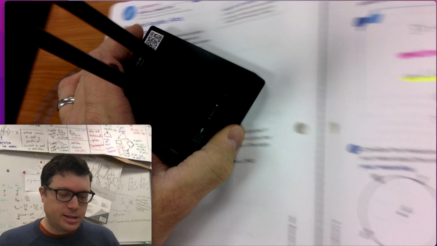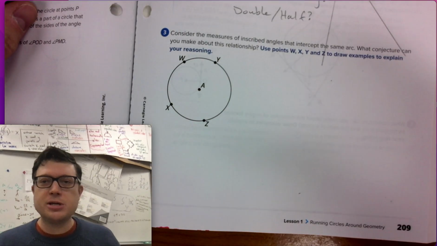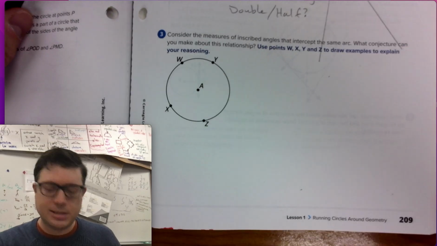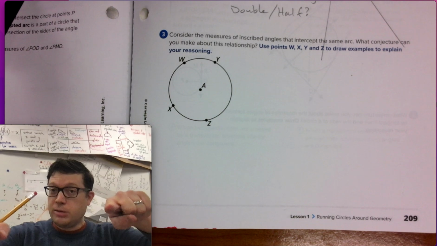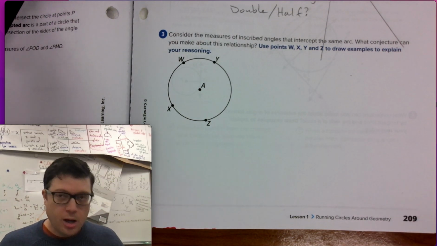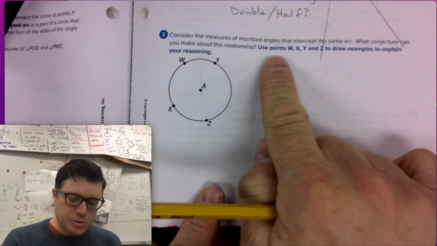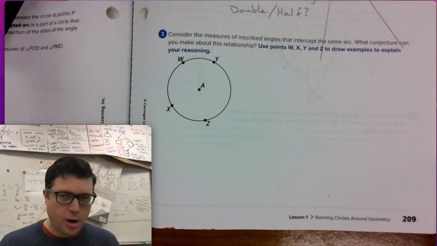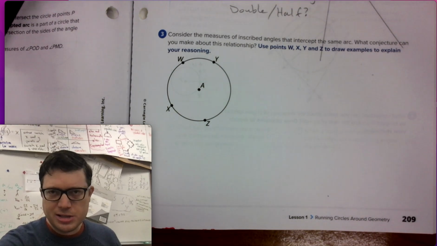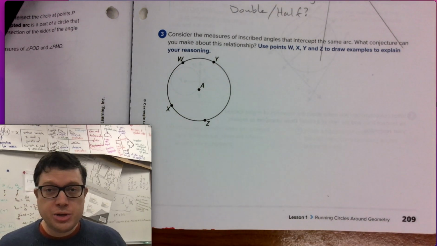Okay, consider the measures of the inscribed angles that intercept the same arc. What conjecture can you make about this relationship? Okay, you're going to be Vicky, like the previous question, but you got to be right. So it says use points W, X, Y, and Z to draw examples to explain your reasoning. Once again, if you're not reading the sentence frame, that's on you. You got to do that.